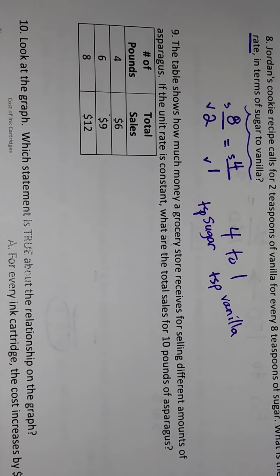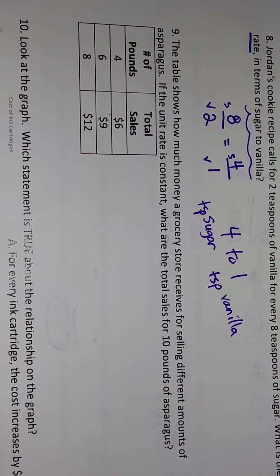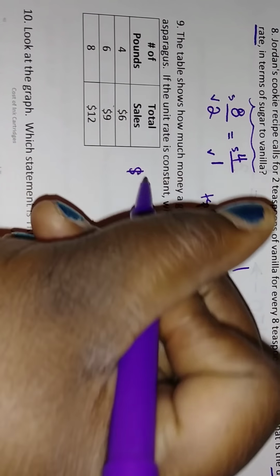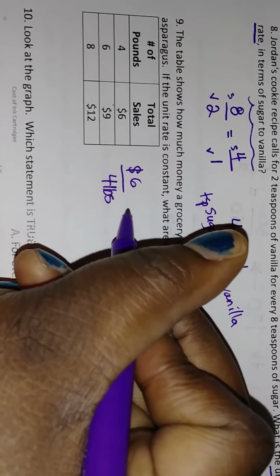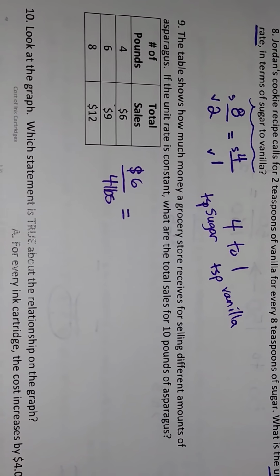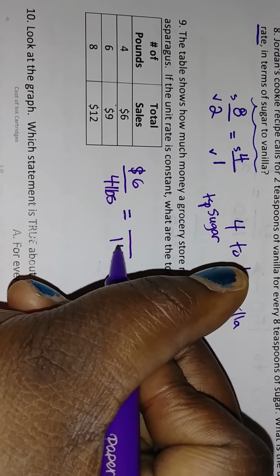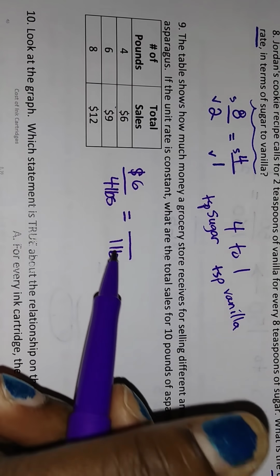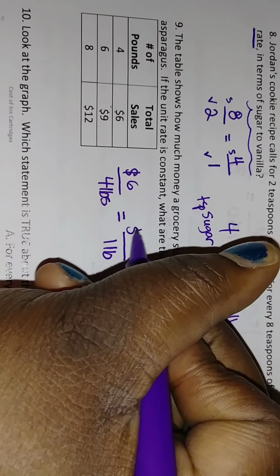So I am going to have to find that unit rate. So I'm going to set up. I know that $6 is for the price of 4 pounds. And why am I putting pounds on the bottom in the denominator? Because I want to find the price of 1 pound. And remember, the 1 in unit rate goes into the denominator. So I have to match and compare pounds to pounds and dollars to dollars.